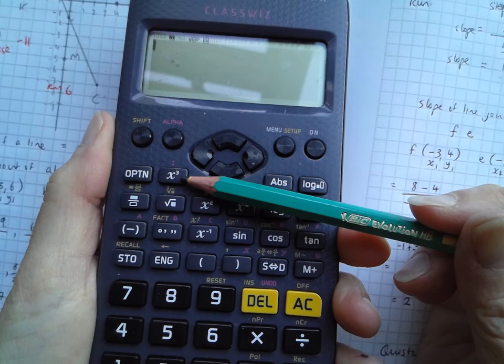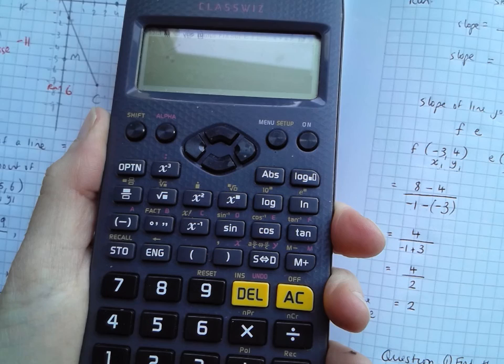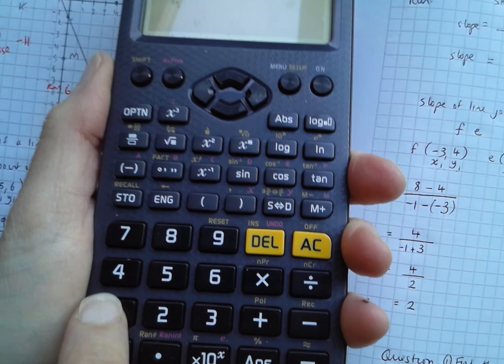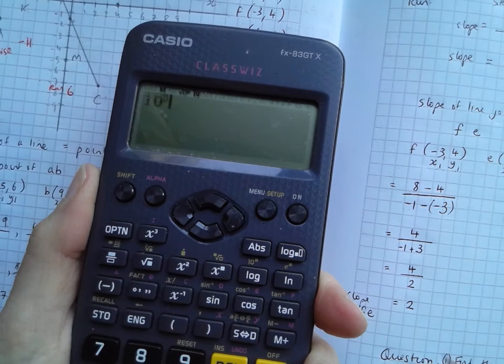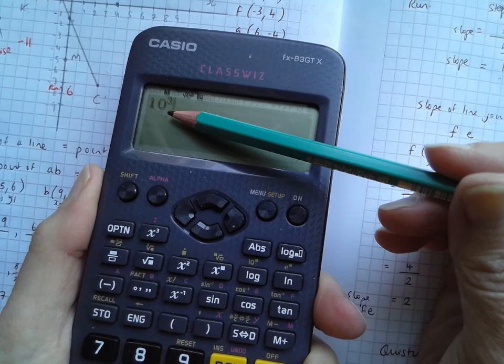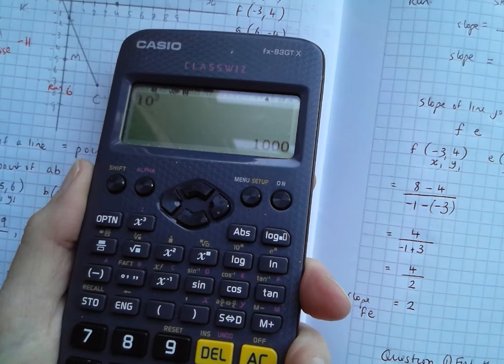So let's look up, for instance, 10 cubed. How would I do that? I'd put in 10. It comes up as 10 on the screen, and then I press that button, and you can see the little power of 3 there, which means 10 by 10 by 10, which is 1,000. So let's see what we get. Yeah, 1,000. We've got a fraction button we'll come to in a second.